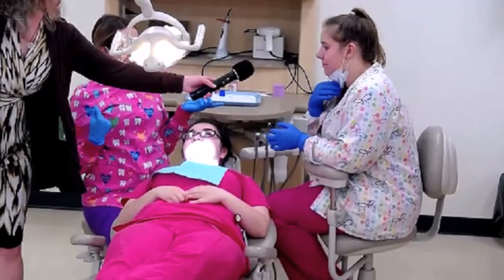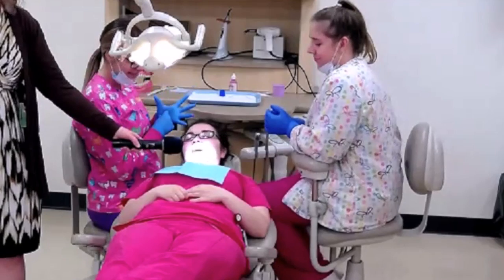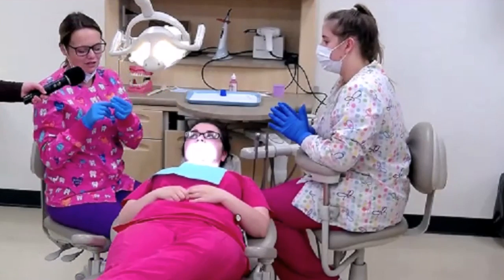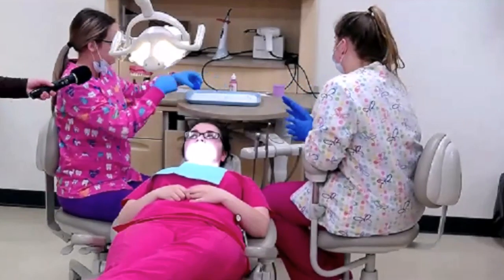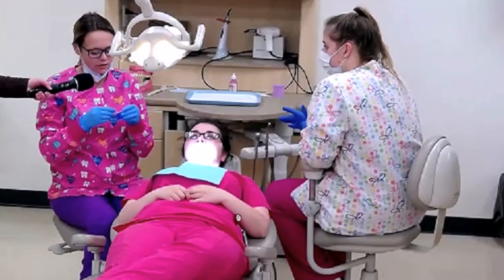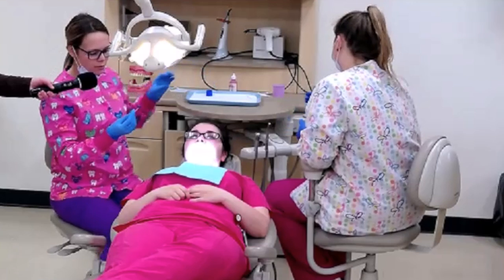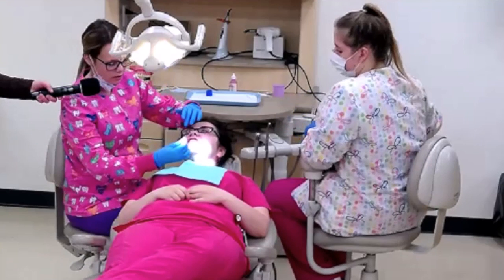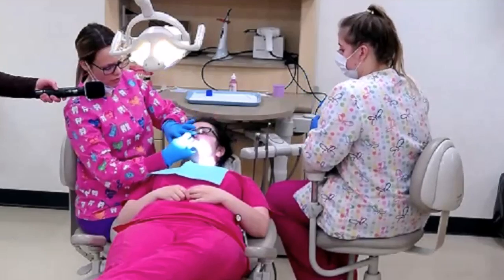Oh, my name's Madison, and I'm just assisting her. I'm Hannah. So I'm going to put this cotton swab inside of the dye. And it's going to look like a purplish red. And I'm going to put it on her teeth. You want to make sure you don't get it on her lip because it will stain.